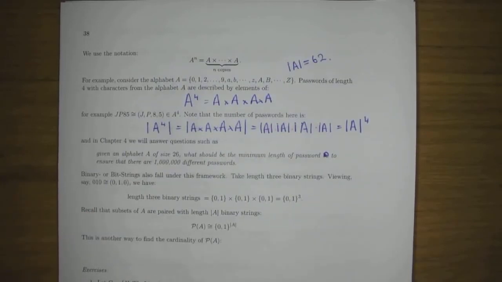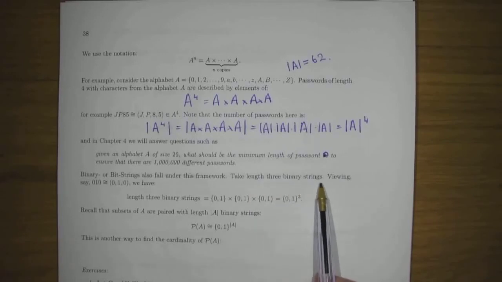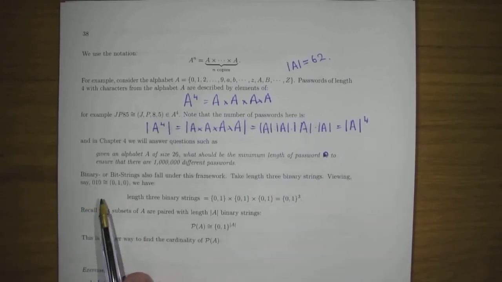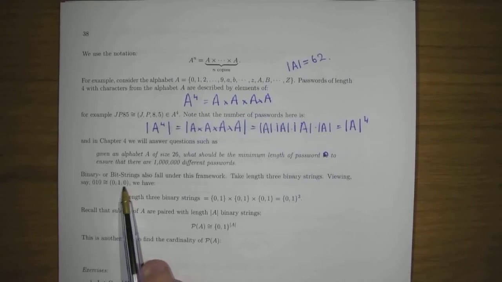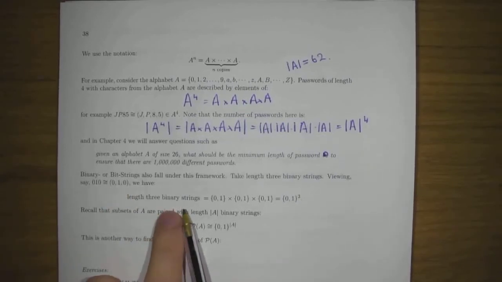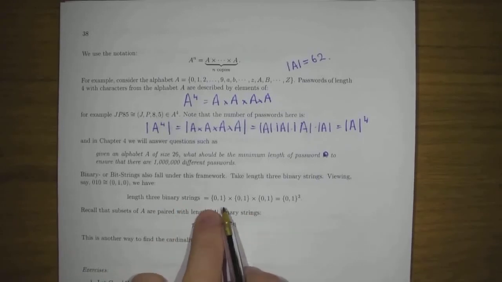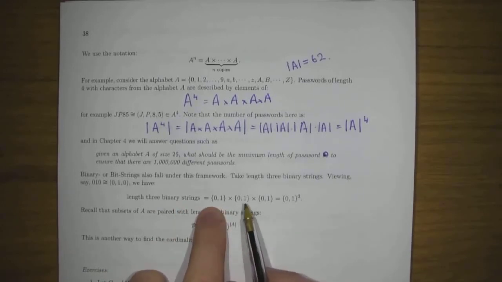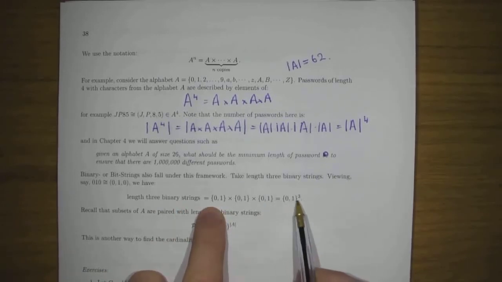Okay, so tuples are the appropriate language to describe passwords of a given length. Similarly, binary or bit strings also fall under this framework. Take length 3 binary strings. Viewing, say, 010 as an ordered triple, the set of length 3 binary strings is the Cartesian product of {0,1} with {0,1} with {0,1}, which is equal to {0,1} cubed.